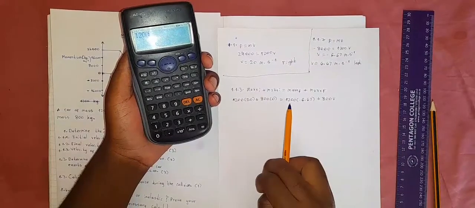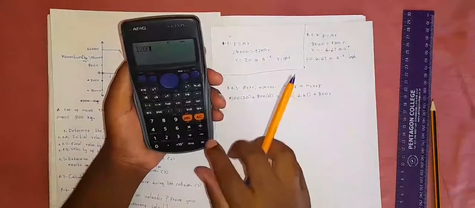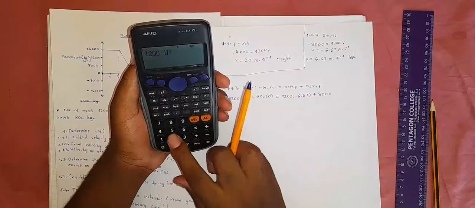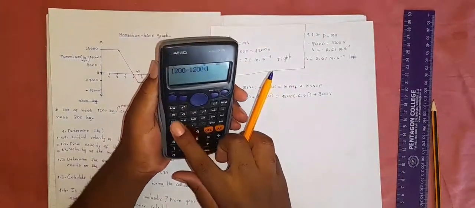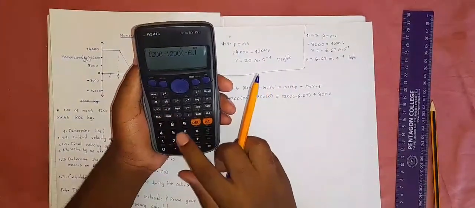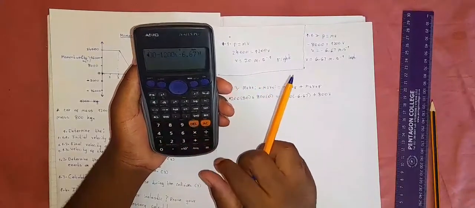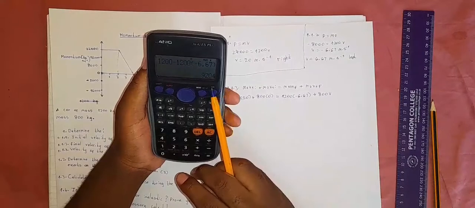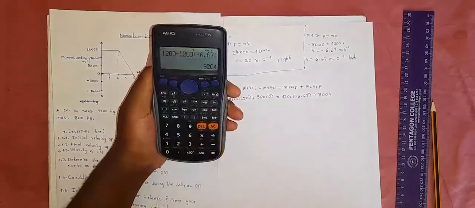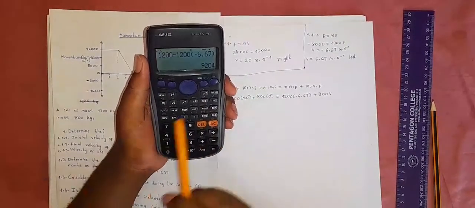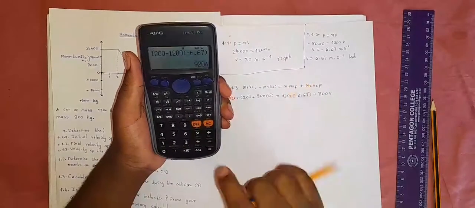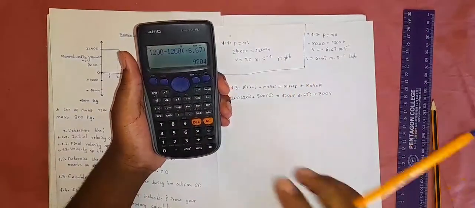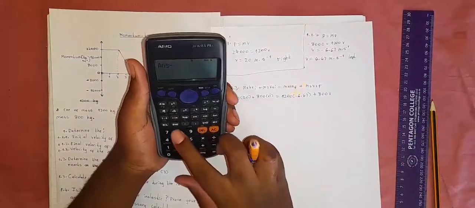So we can bring this to the other side, it would be minus 1,200 times minus 6.67. Let's get the answer for it. We get an answer of 9,204. So we're going to take this 9,204 and divide it by 800 to get the final velocity.